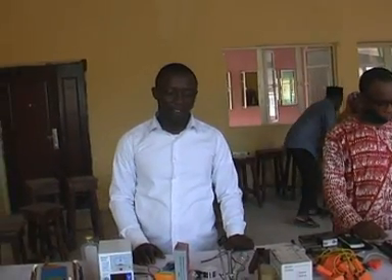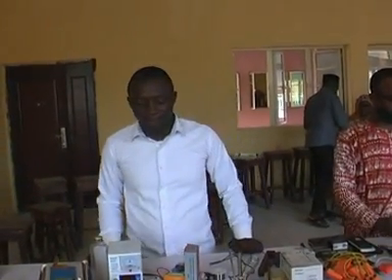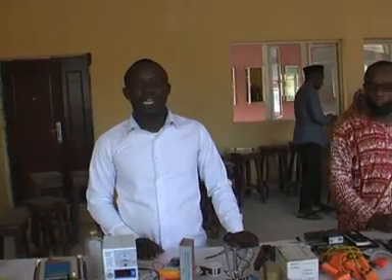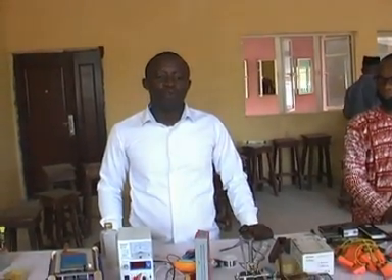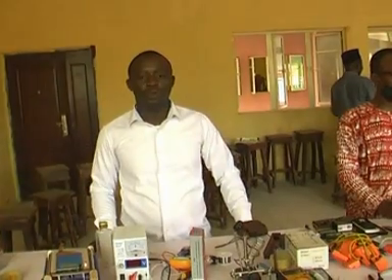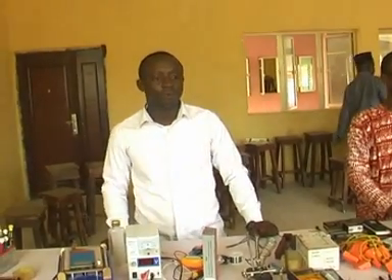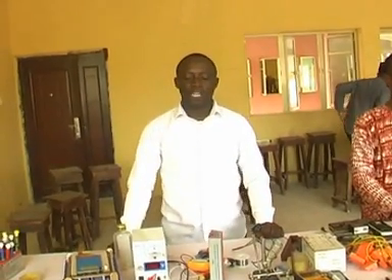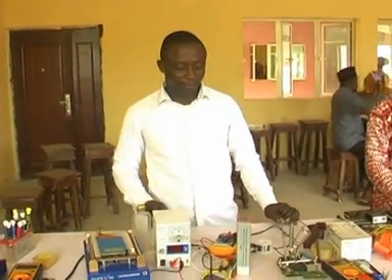We are starting phone repair practical class, and we all know that for a good phone technician, at least we have to know what is all about mobile phone. Mobile phone can be divided into two major parts.